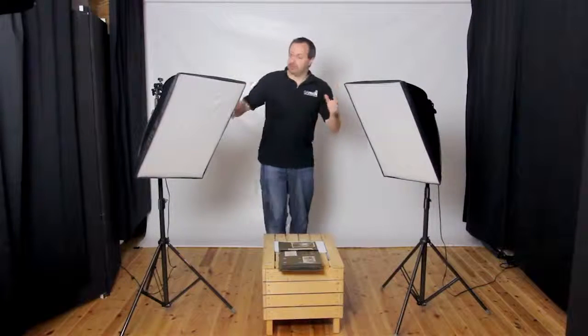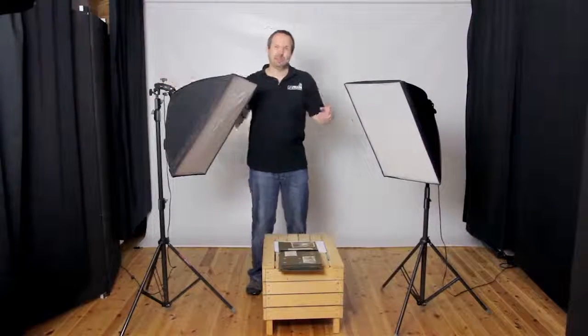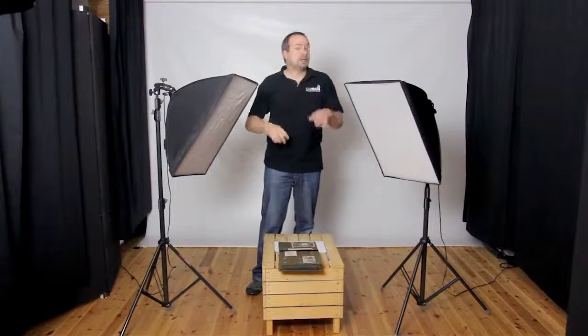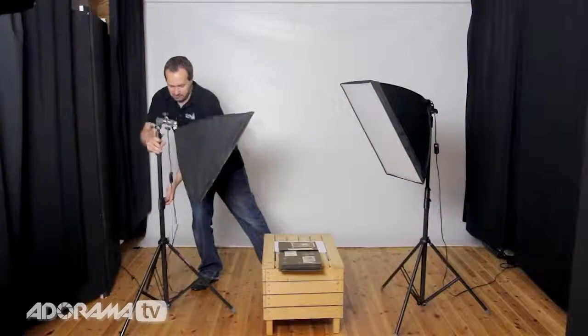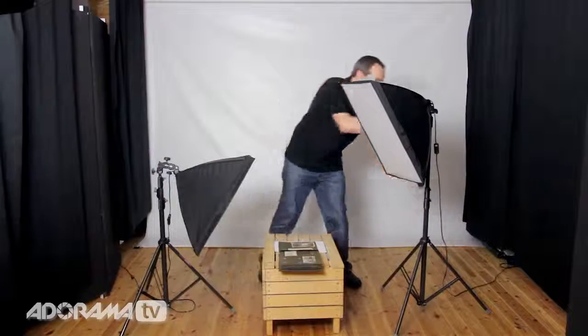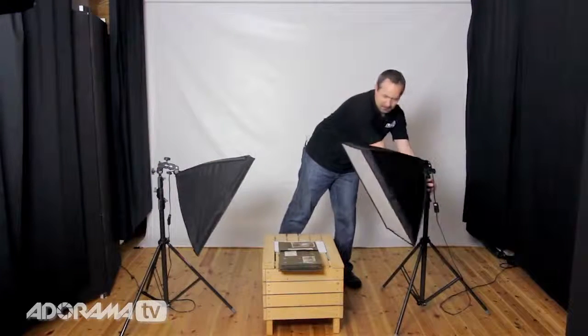Now the lights themselves are fairly small, and that's okay because the object we're going to photograph is fairly small, but the angle at which I put them is absolutely vital. So rather than having the lights fairly high up and beaming down, I'm actually going to put the lights down fairly low. So let's just drop these right the way down, and this one as well, like that.